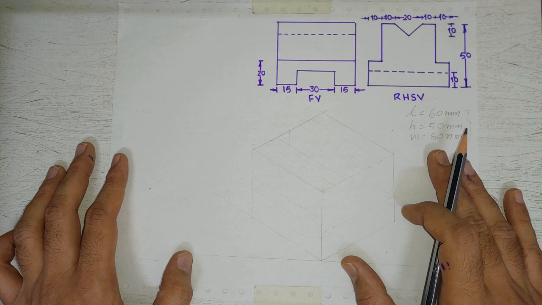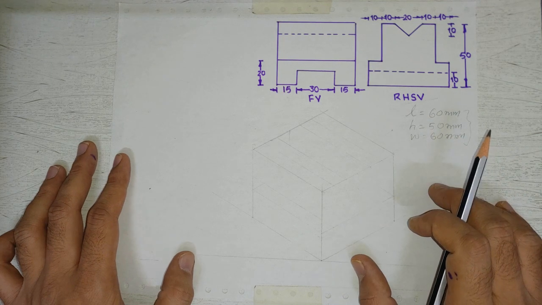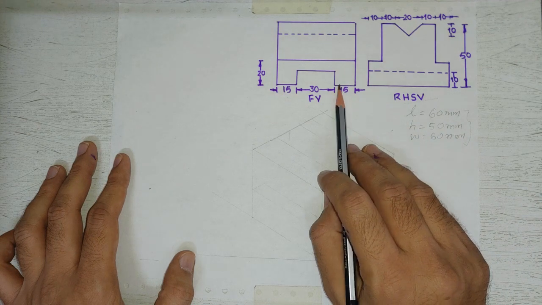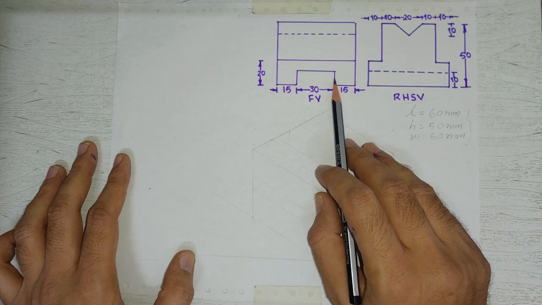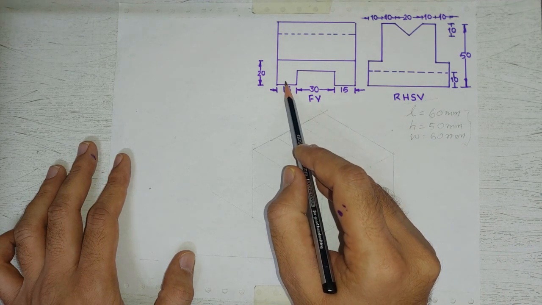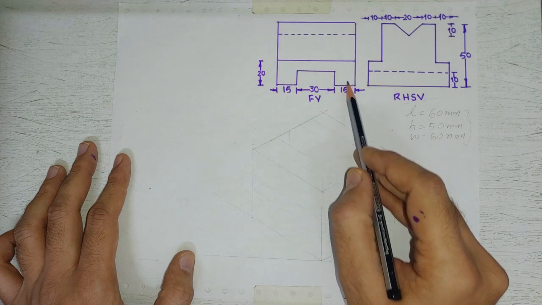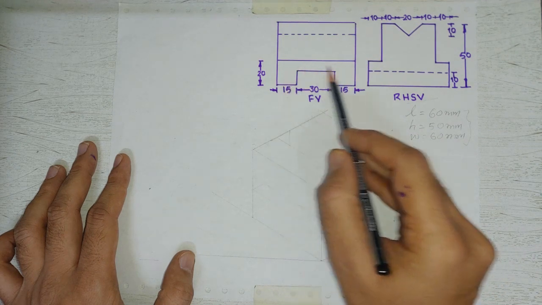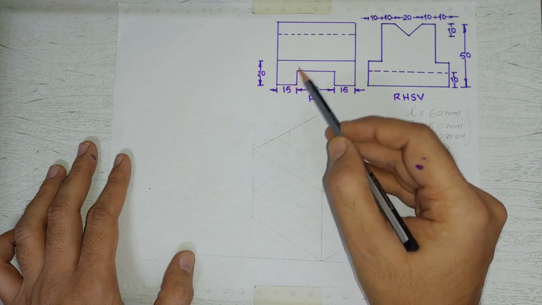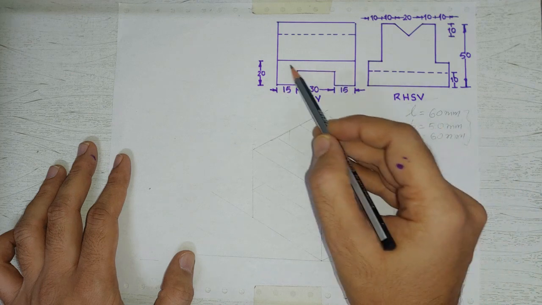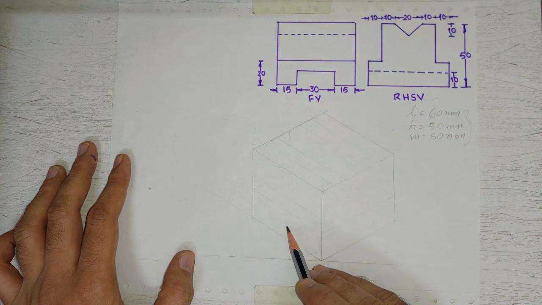Now we will start drawing the object. We will start with the front view. In the front view we can see that there is this shape and that surface is visible, right? So that means this surface is visible over here.